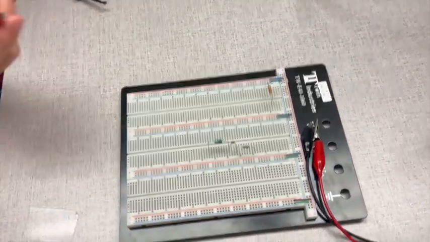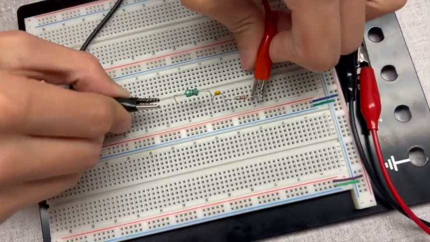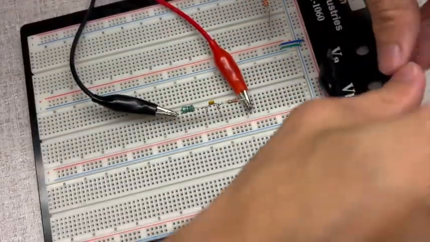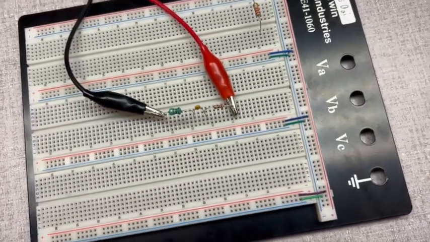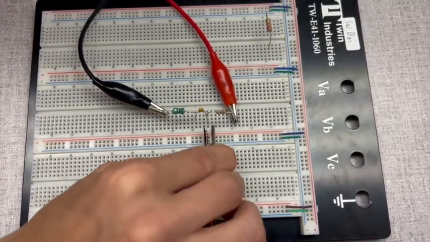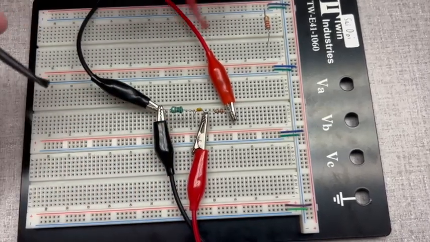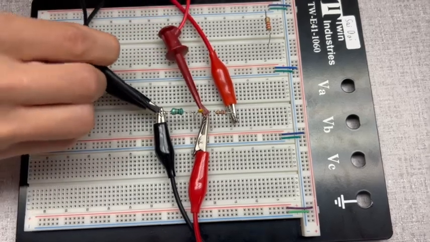All right, so now moving on to circuit 3. In circuit 3, we're going to have a resistor, a capacitor, and an inductor. So this is going to be an RLC circuit, and you would have to use RLC analysis to properly analyze it. What we're going to do is connect the positive and negative inputs, and then connect the oscilloscope across the capacitor and the inductor, and we're going to connect the multimeter at the same points.